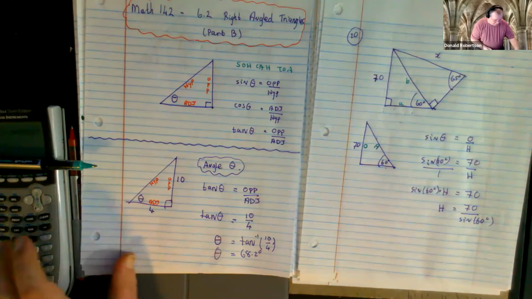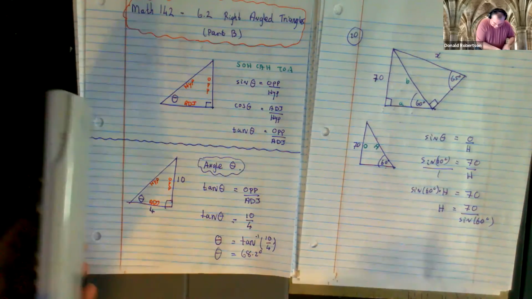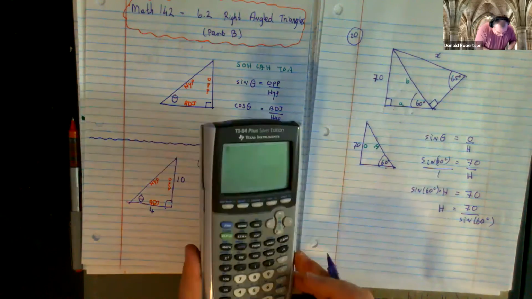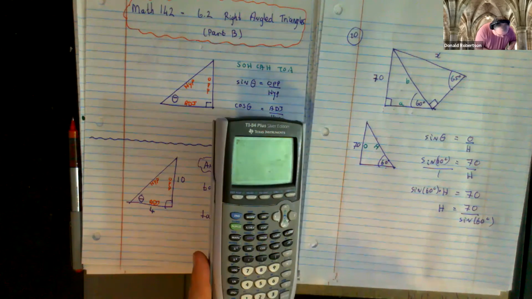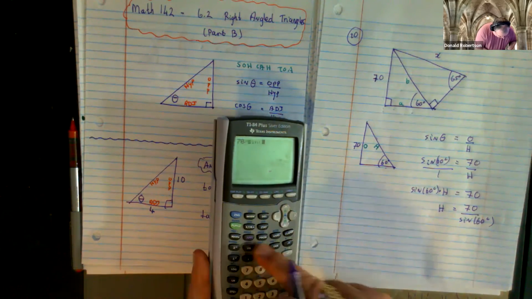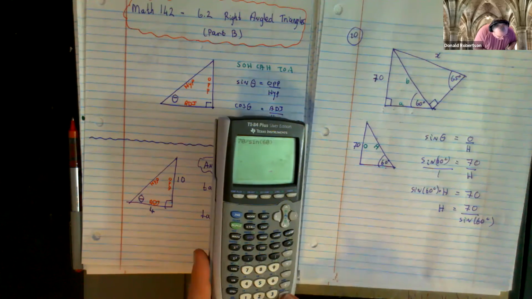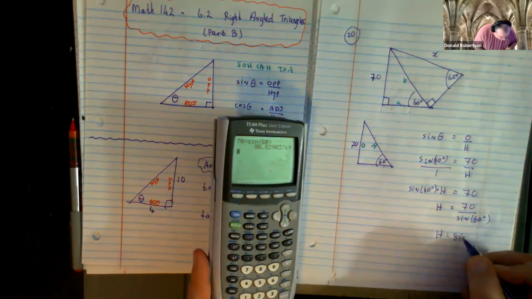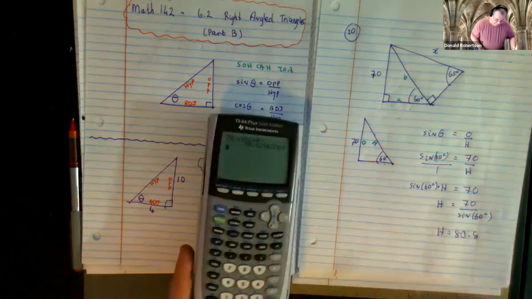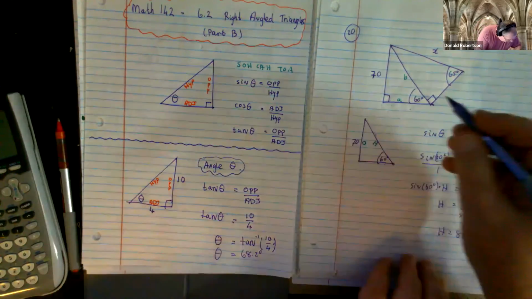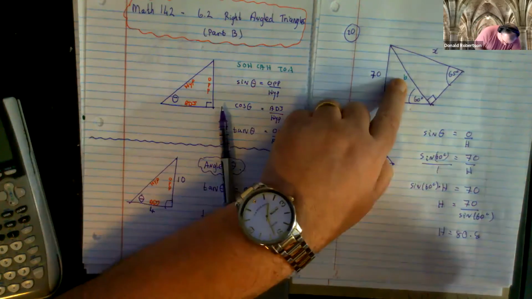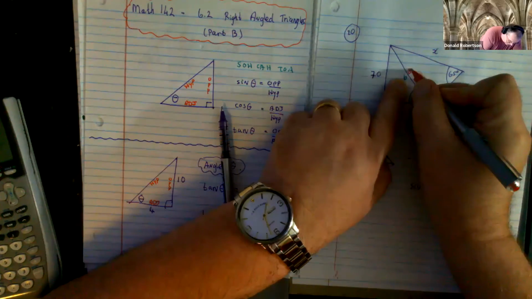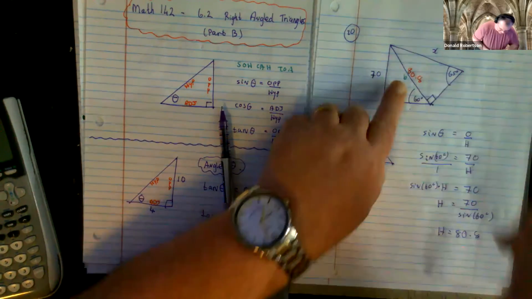And they want the answers to one decimal place here. So that's where I'm going to go. So I have 70 divided by the sine of 60. And I get about 80.8. That's good. Good start. Now that means that I now know this side here is 80.8.